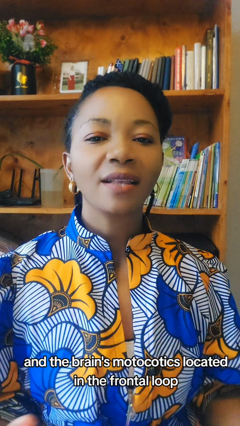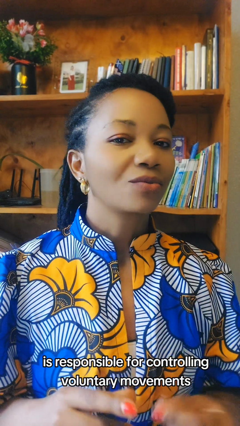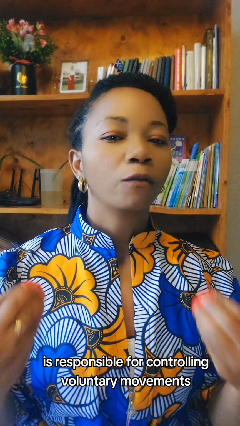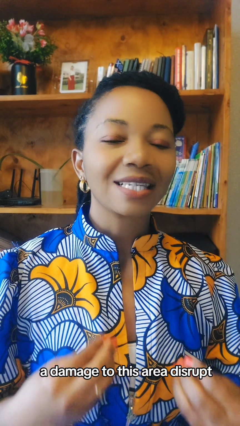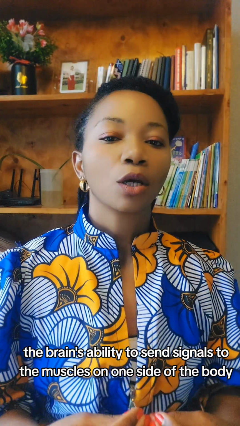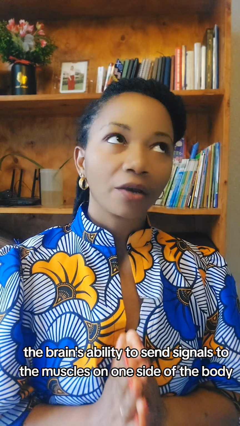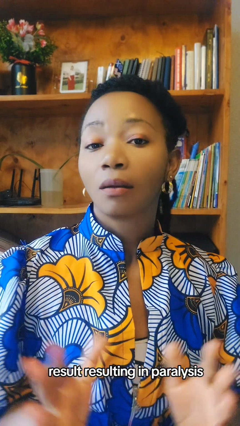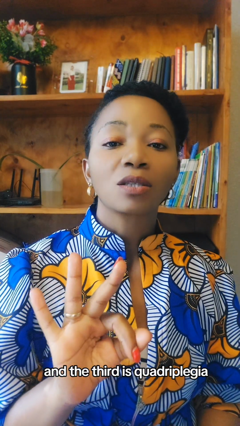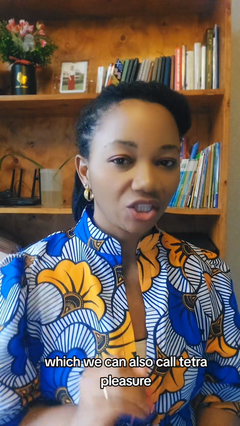And the brain's motor cortex, located in the frontal lobe, is responsible for controlling voluntary movements. Damage to this area disrupts the brain's ability to send signals to the muscles on one side of the body, resulting in paralysis.